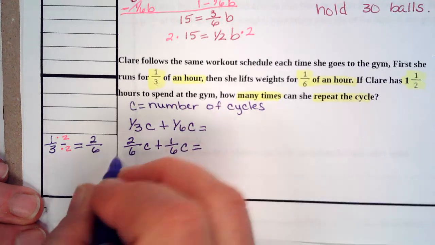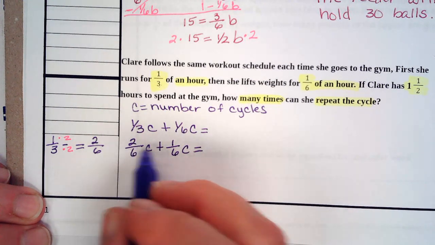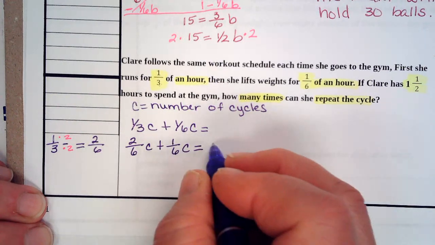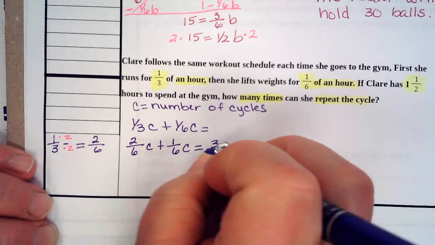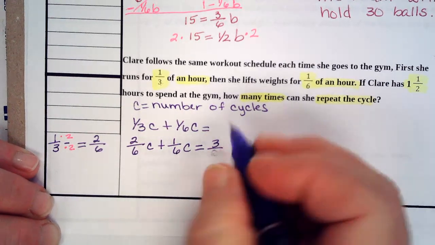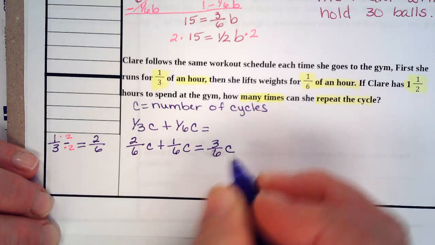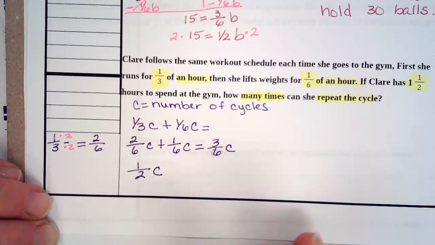Okay, so 2 plus 1 gives me 3. So we get 1/2 C.